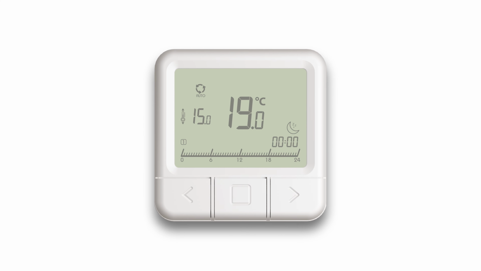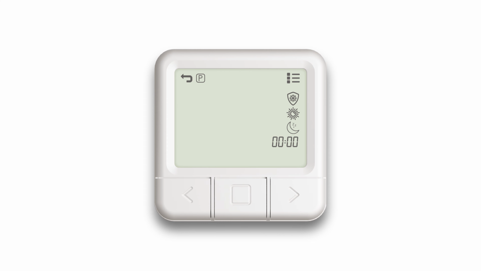To set the date and time, hold the middle button on the thermostat for 5 seconds to enter the settings menu. Click the left button to navigate to the time icon. Press the middle button for 3 seconds to enter the time and date settings. By clicking the right button, you can select the current day of the week, where 1 represents Monday and 7 represents Sunday. Click the middle button to confirm the selected day of the week, in our case, Wednesday.